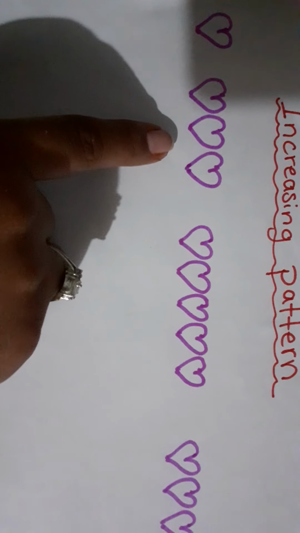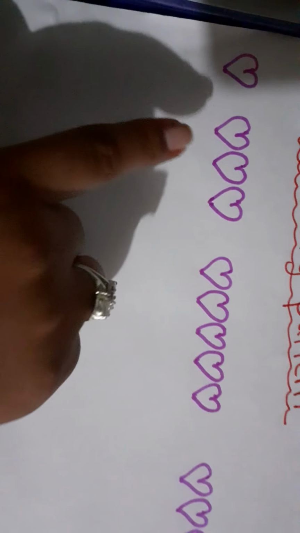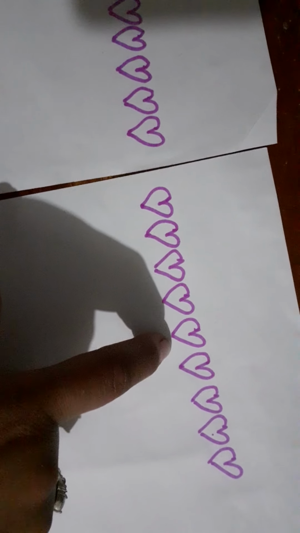You see, this is one pattern, another pattern, this is another one, and another one. So if we count them, we can see how many patterns we have. 1, 2, 3, 4, and 5.